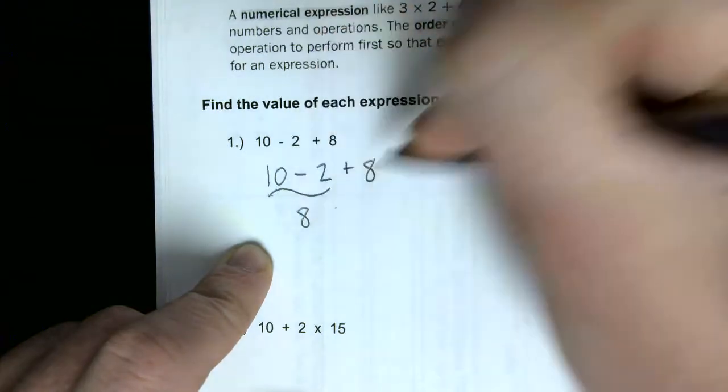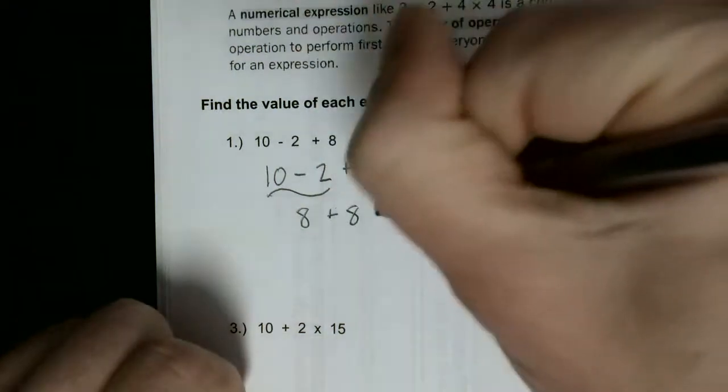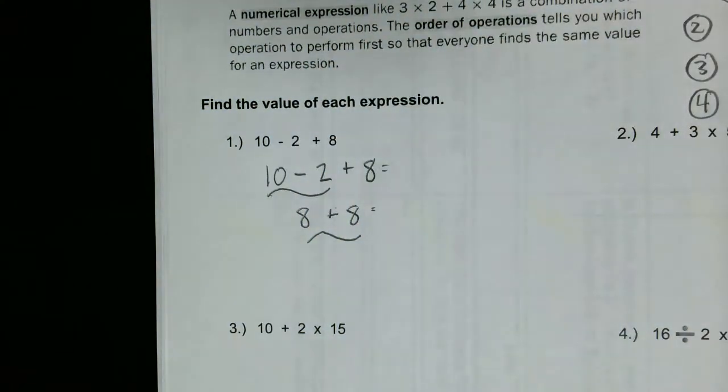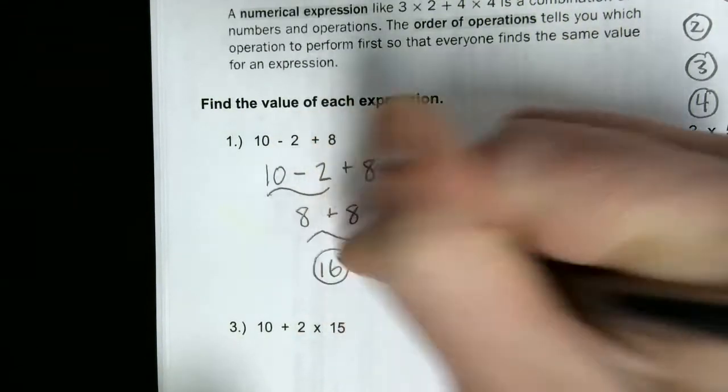Now I'm going to bring down anything we haven't worked with yet. 8 plus 8 is the next thing we're going to do. I'm going to use the squiggles to show what steps I'm working with. 8 plus 8 is 16. That's the answer. Now here's the thing.